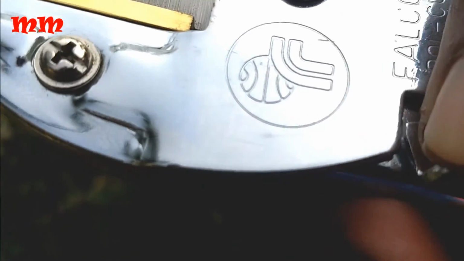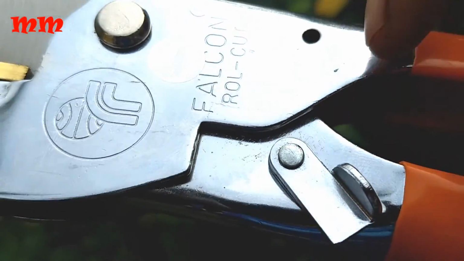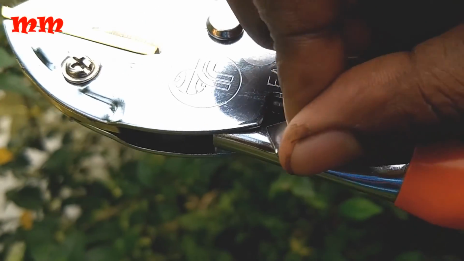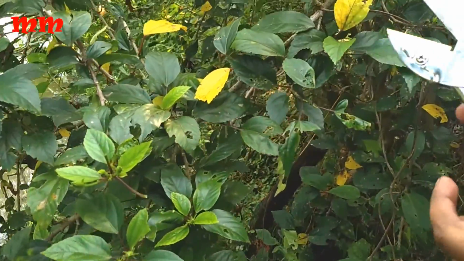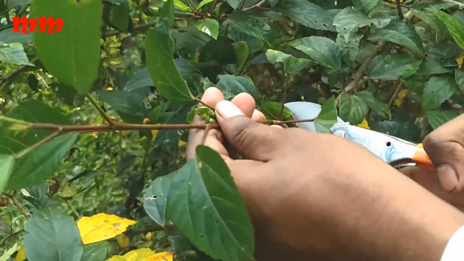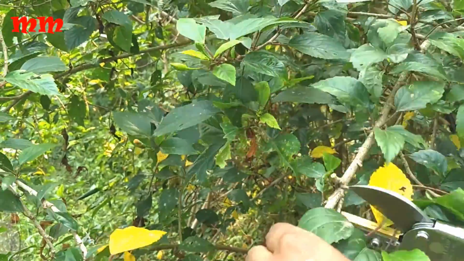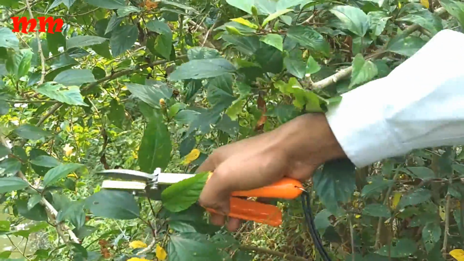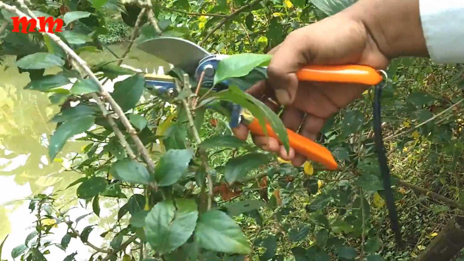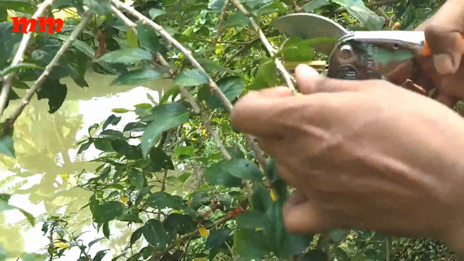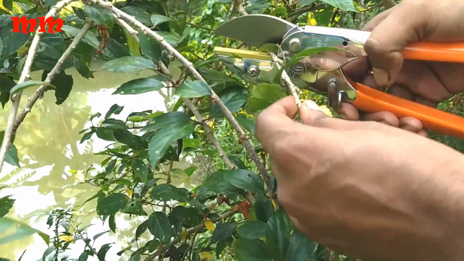And now I am going to show the application of the C-catcher. See the lock and unlock. This is lock, and here is unlock. Yes, after unlocking, it is wide open, and with this wide open C-catcher, I am cutting the branches of this China rose plant. Yes, it is a China rose plant, and I am cutting its branches.